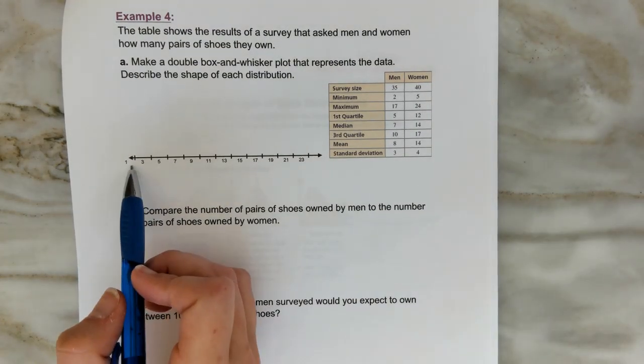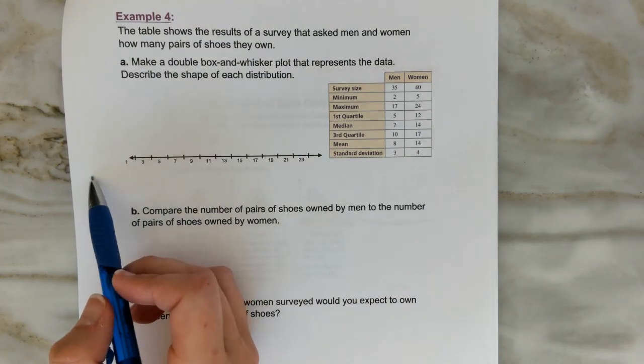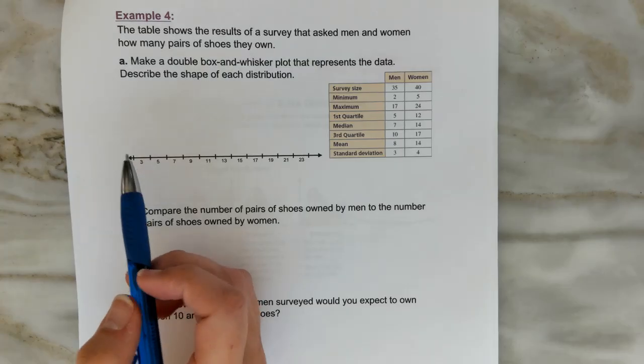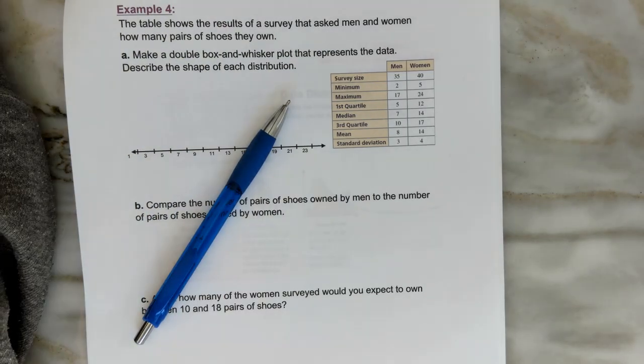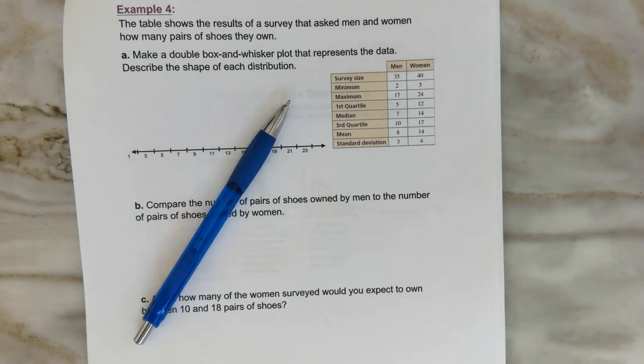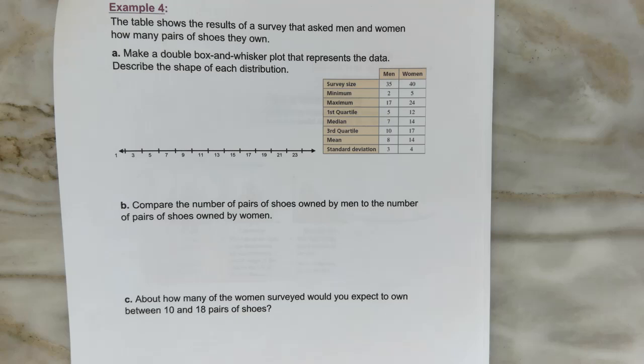Once again, I don't know why these numbers are off to the side. They should be, hold on guys, sorry. Sorry, the garbage men are outside and the dog kind of goes crazy, so we'll just have to deal with it for a little bit.